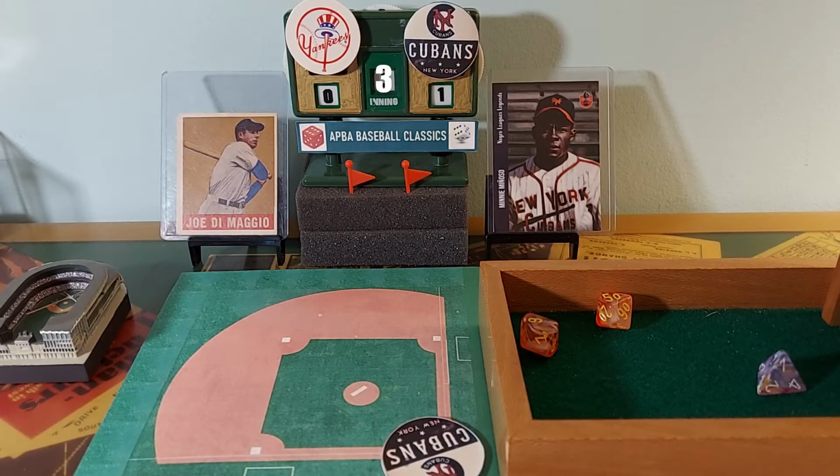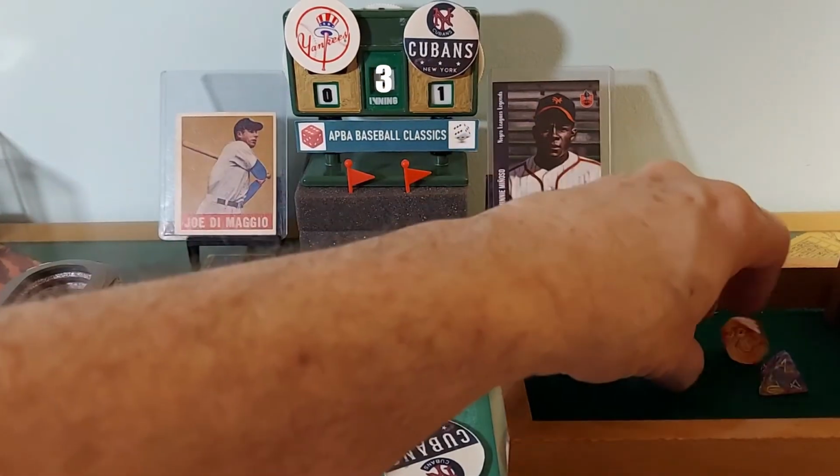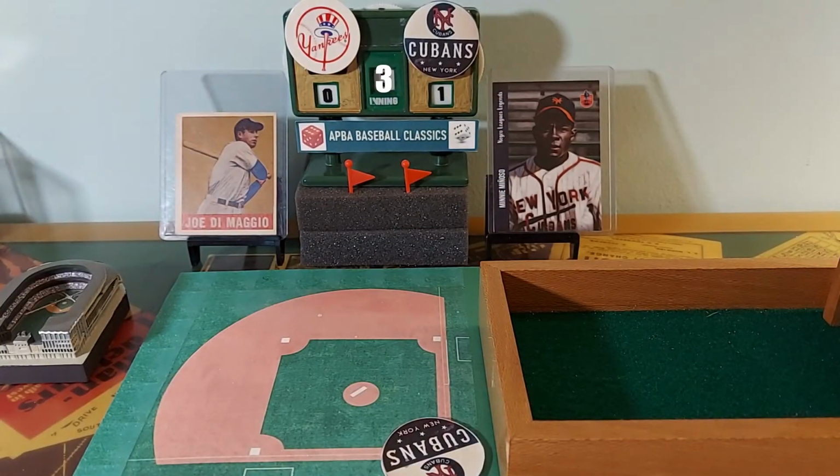57 is going to be a ground ball hit to the shortstop. The Scooter is up with it, throws to first. 1 down. Now Minnie Minoso, man who played in several different decades.